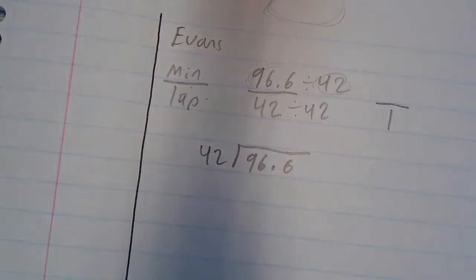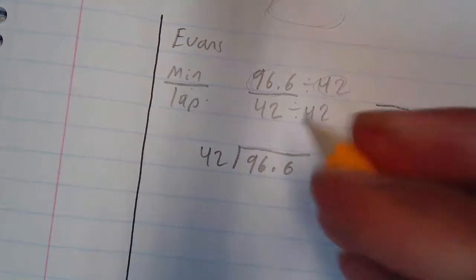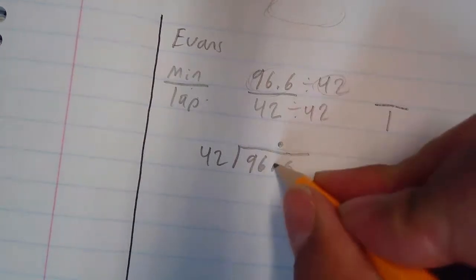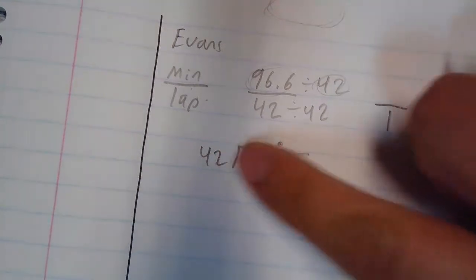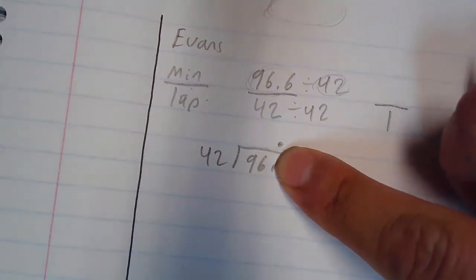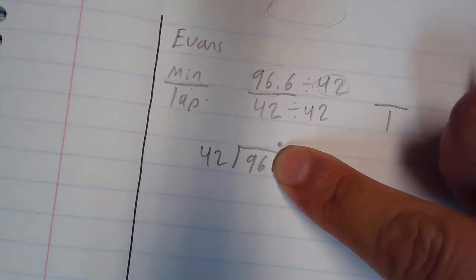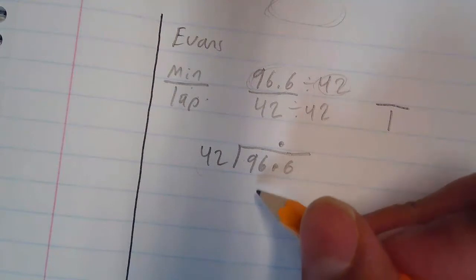All right, let me change it. My pencil needs to be sharpened, but whatever. Same thing. Where do we put that first digit? And by the way, put the decimal point right there. Don't forget that decimal point. Can we make groups of 42 from 9? No. 96? Yes. All right, but now you're like, well, how many groups of 42 fit in 96?